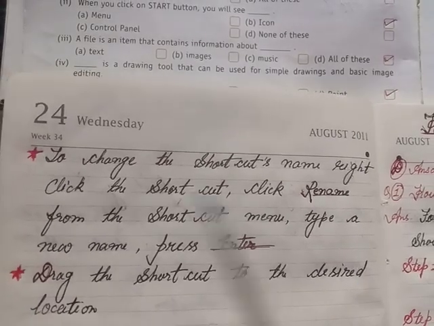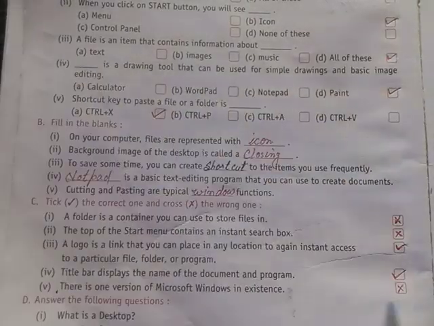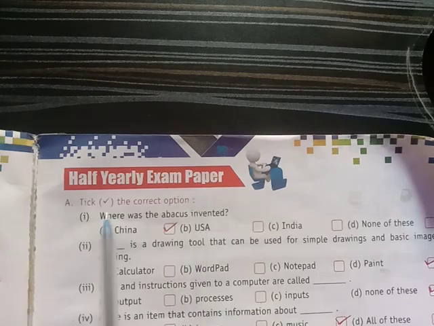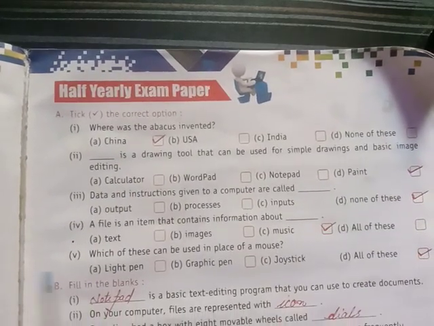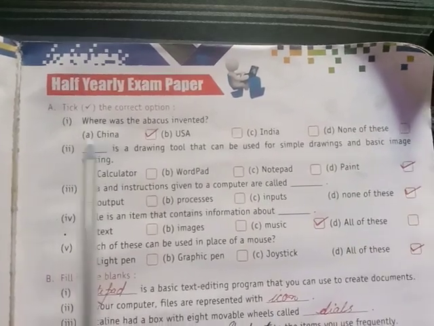Okay student, I have done model test paper 2. After that, half yearly exam paper. First of all, objective type questions. Let's start now.